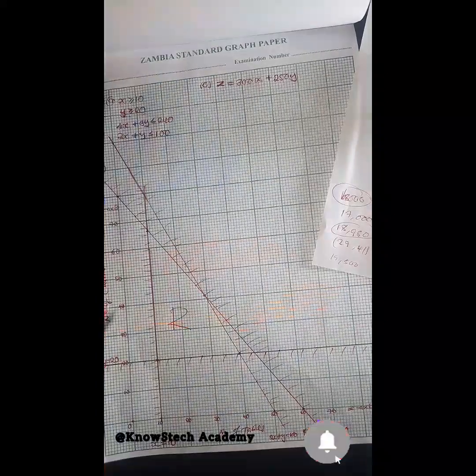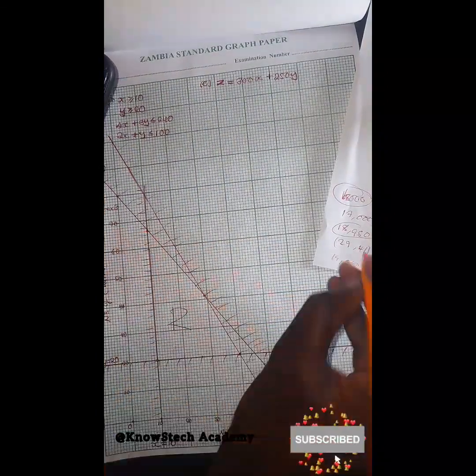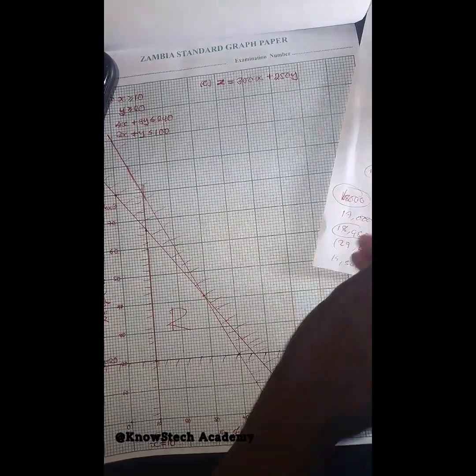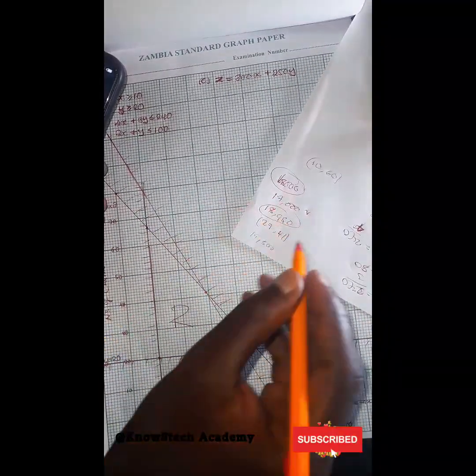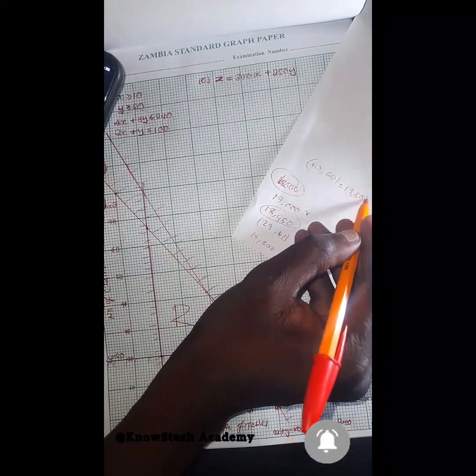So automatically we are going to take the coordinates 10, 66, because it's giving us the highest profit, which is 19,500.